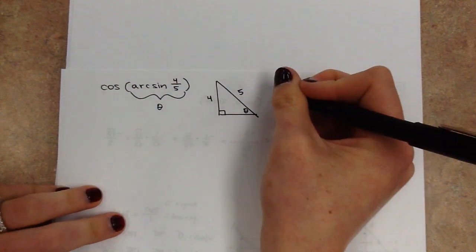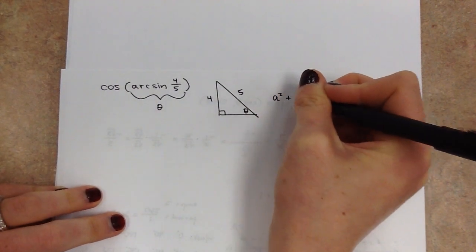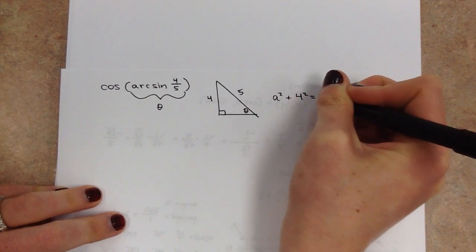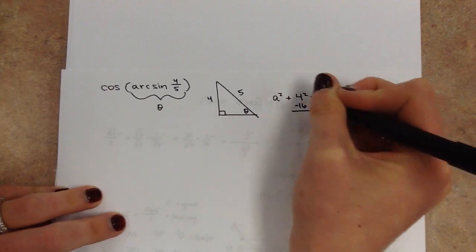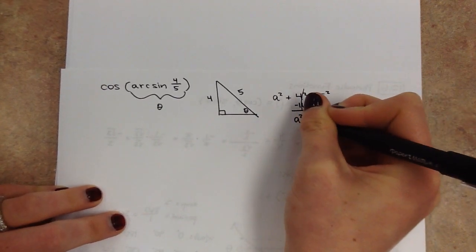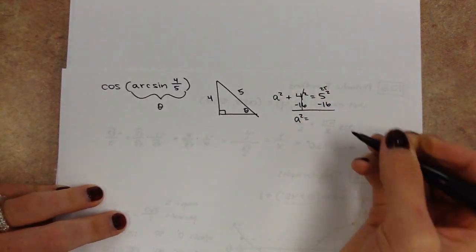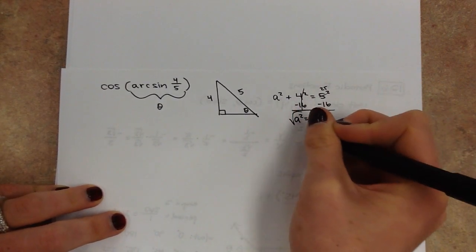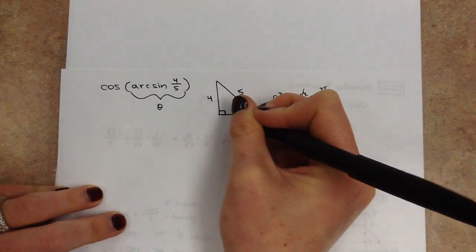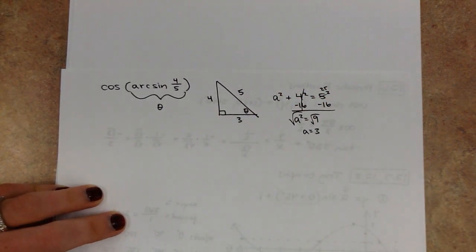That's your first task. So a squared plus 4 squared equals 5 squared. This is 16, so subtract 16 from both sides. So a squared equals, this is 25 minus 16, so that's 9. So a is 3. It's a nice easy one. That's actually a Pythagorean triple if you remember any of those.